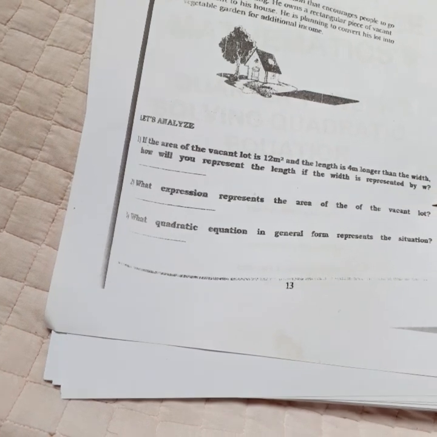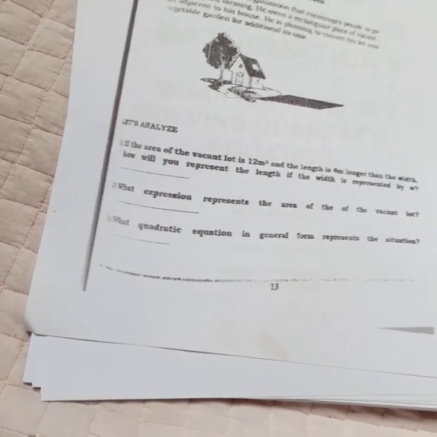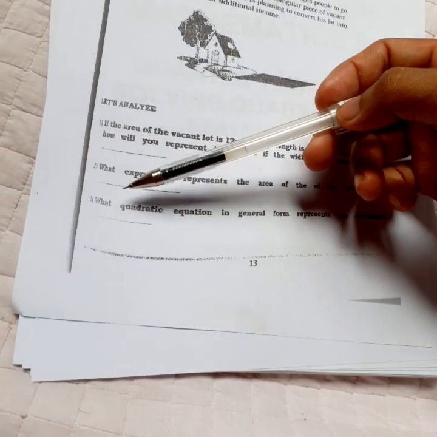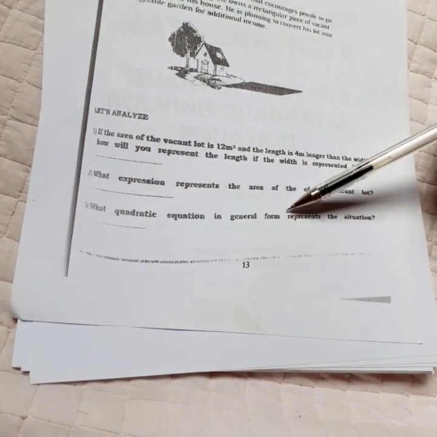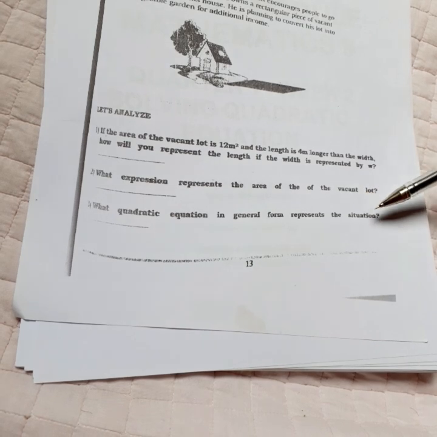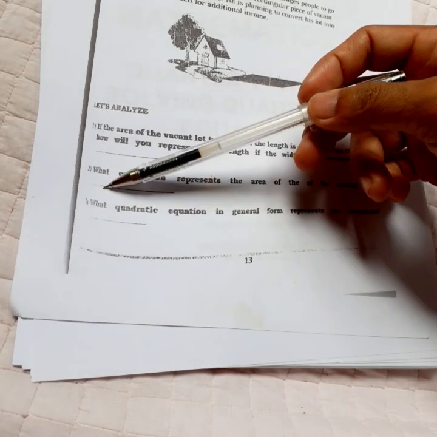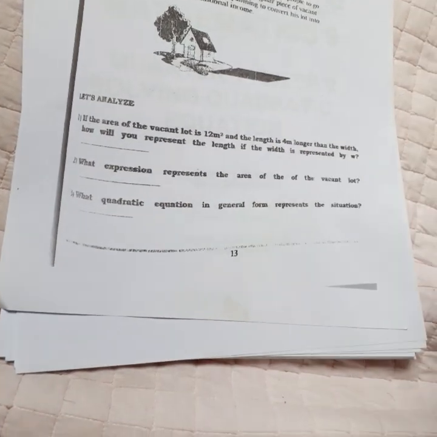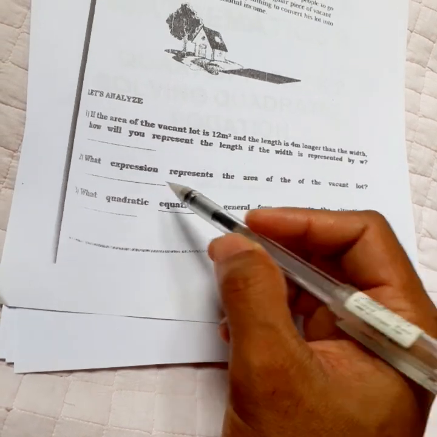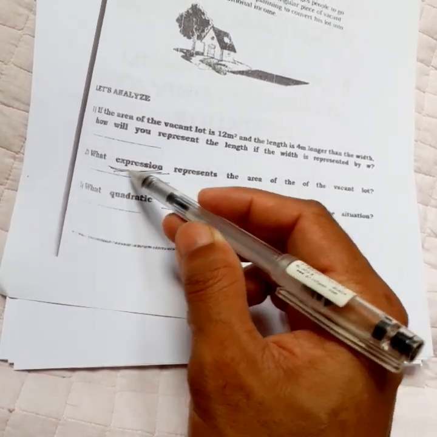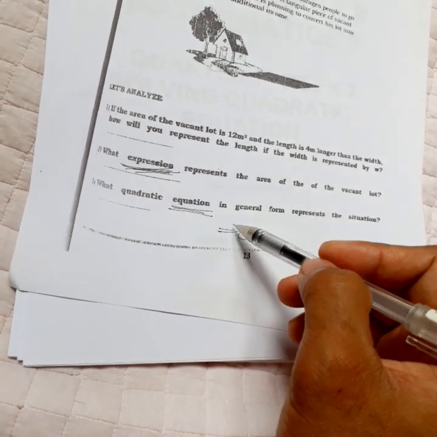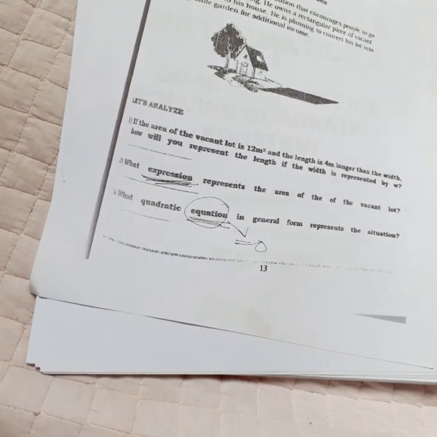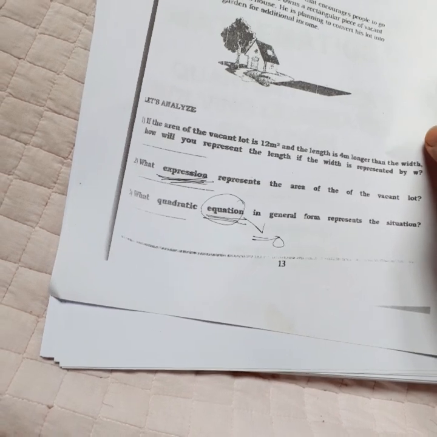Then, what quadratic equation in general form represents the situation? So you make it an equation. The difference between equation and expression: an expression has no equal sign, while an equation has an equal sign or is equal to zero.